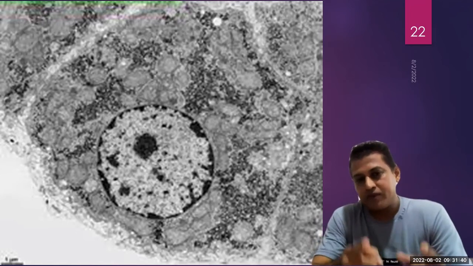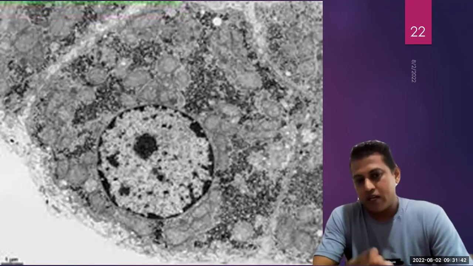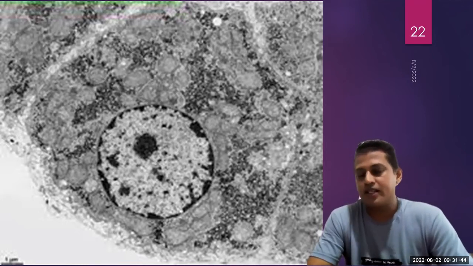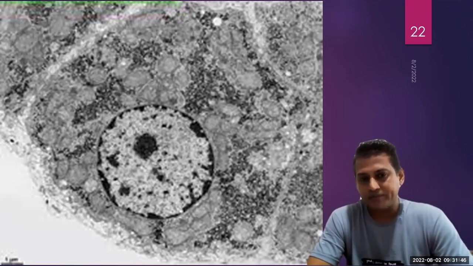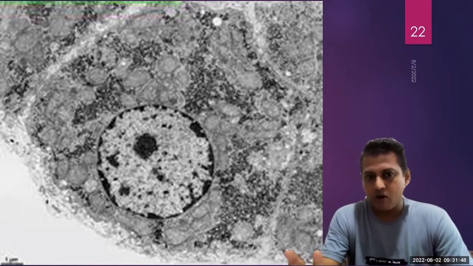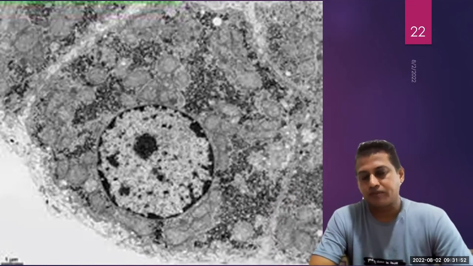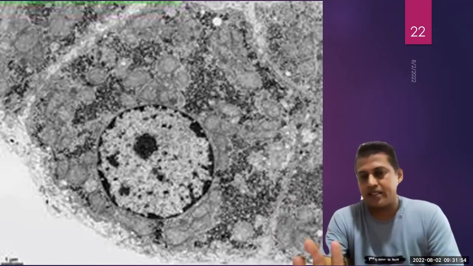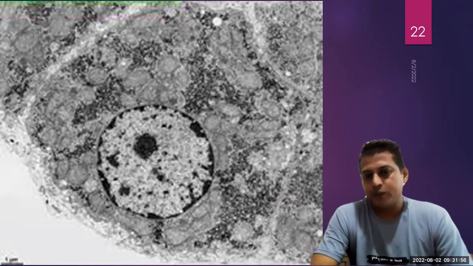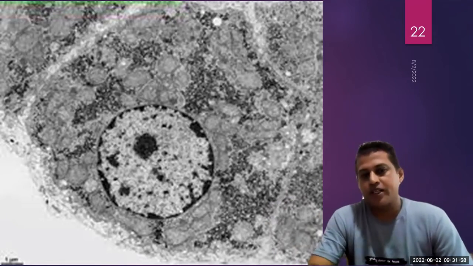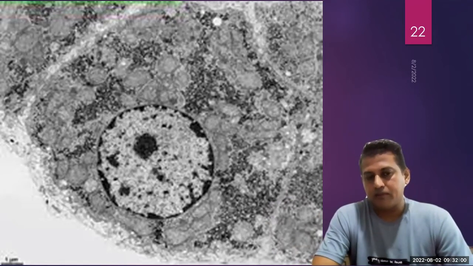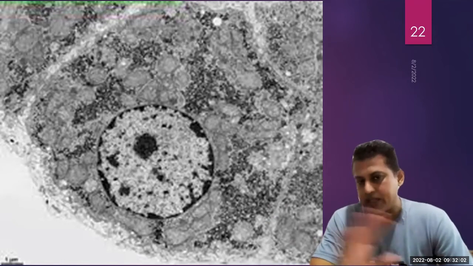Now, if you are asked to label what is inside this nucleus, it's not wrong. You can label nucleic acid. It's fine, it's a nucleic acid. You can also label DNA molecule. DNA is not wrong.